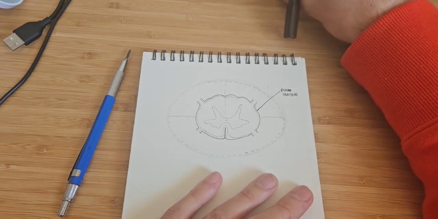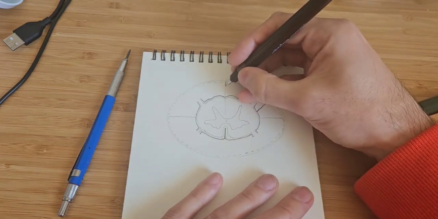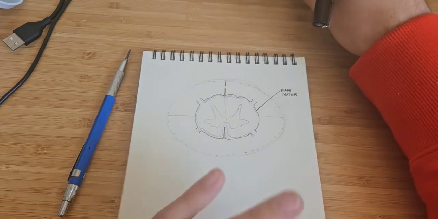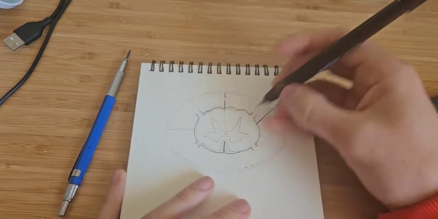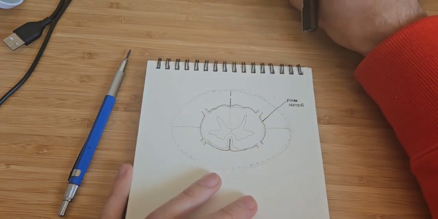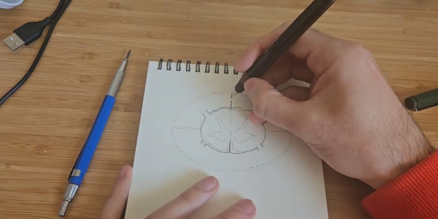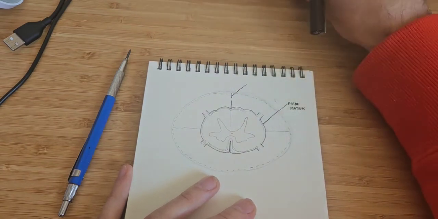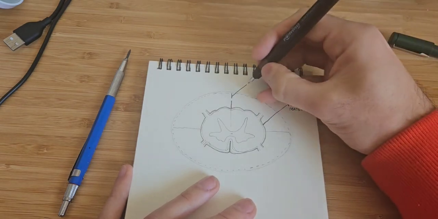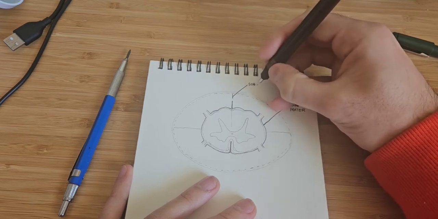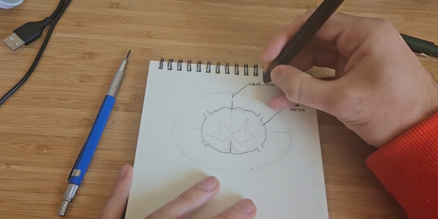Okay, what else? We have here, continuing here, this part, which is the subarachnoid septum. Okay, the subarachnoid septum.